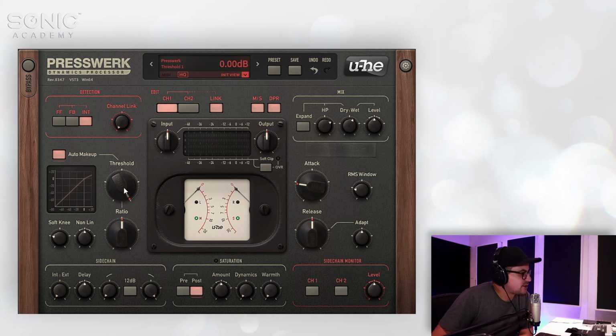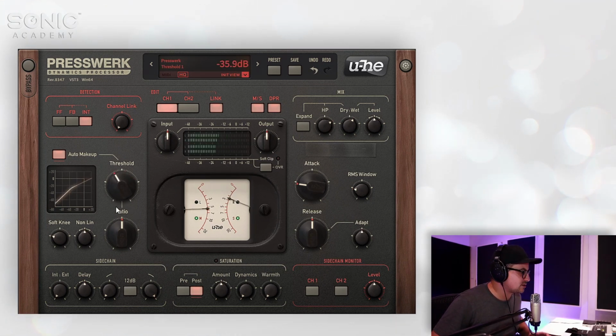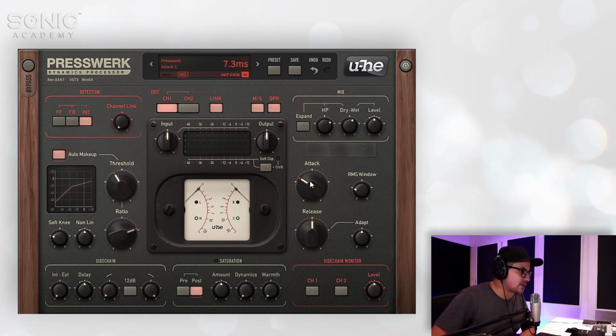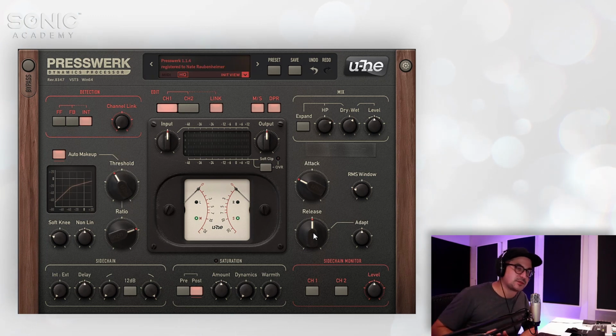Now these controls here, the threshold, ratio, attack and release, these are all pretty standard. They should be fairly self-explanatory. Obviously reducing the threshold and increasing the ratio will increase the amount of compression that you're doing. The attack and release times, obviously the attack is the amount of time it takes to reduce the gain, and the release time being the amount of time that it takes to come back up to its original levels.